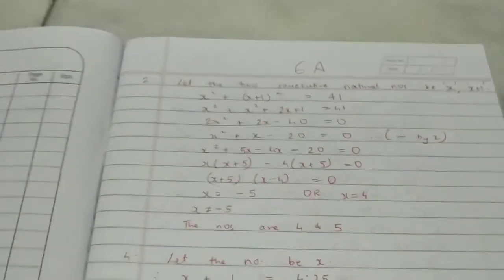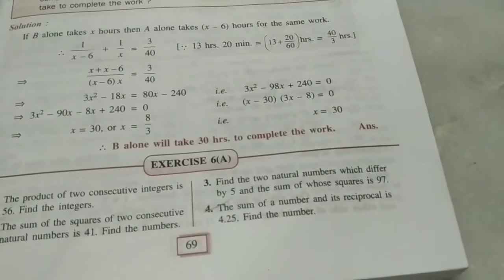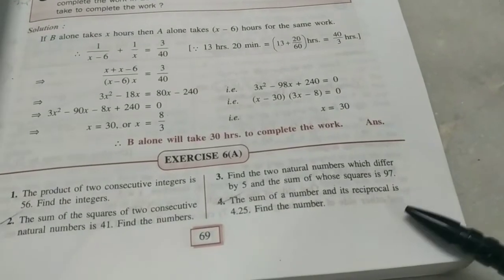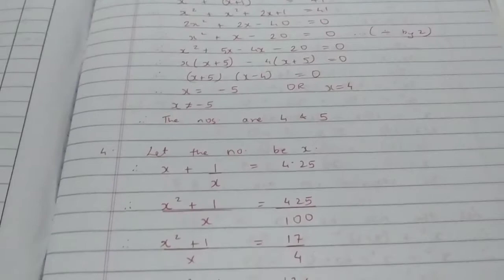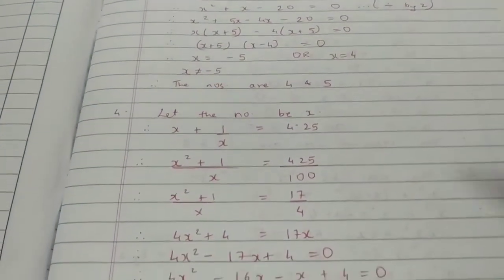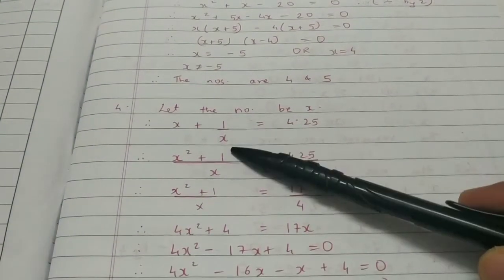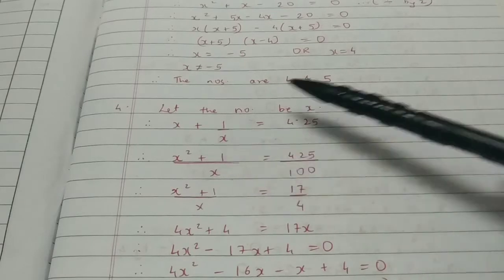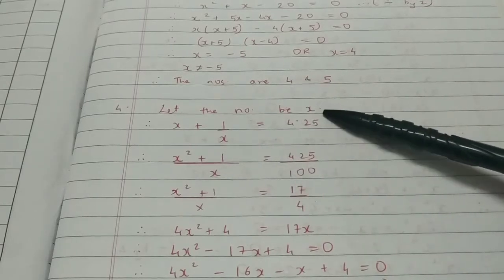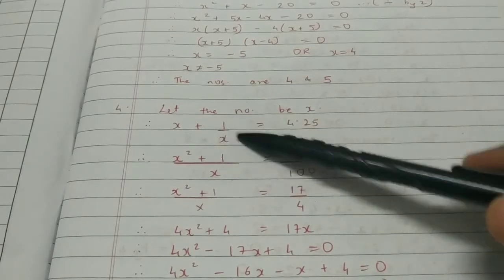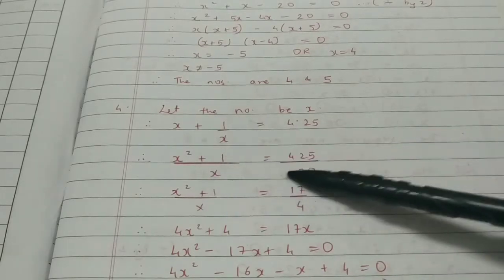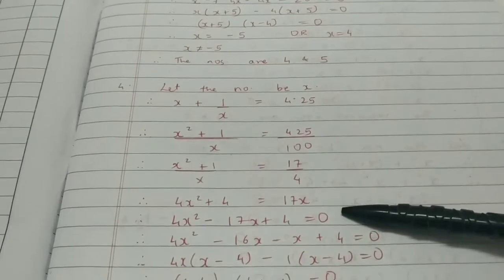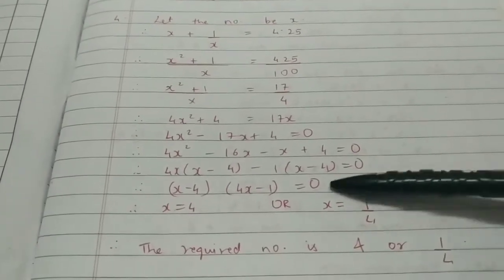Next, the fourth sum. The sum of a number and its reciprocal is 4.25. Find the number. So again, let the number be x, so its reciprocal is 1 upon x, and the sum of the two is 4.25. Convert the decimal into a fraction, LCM into x, so that they have a common denominator. Cross multiply to get a quadratic equation, splitting the middle term, and we get two values of x.